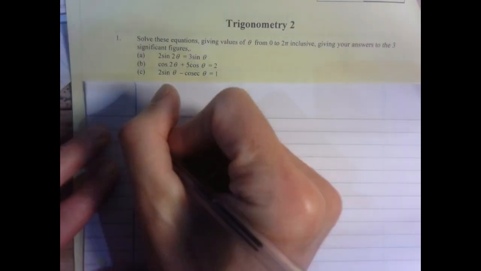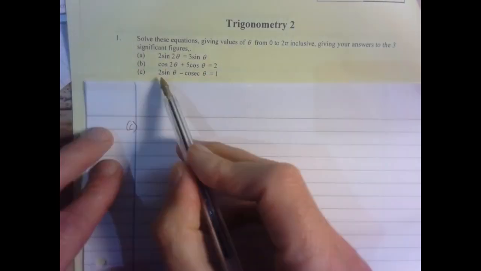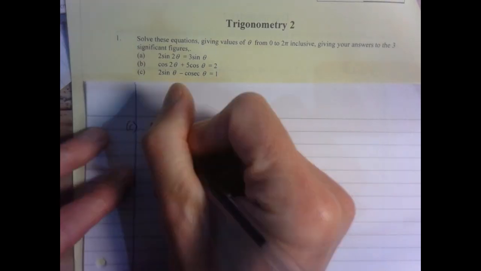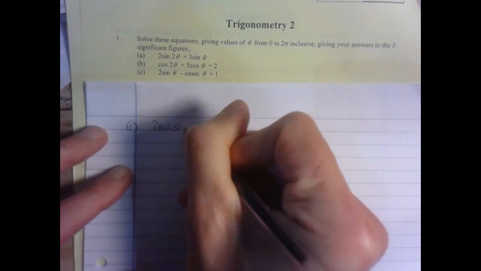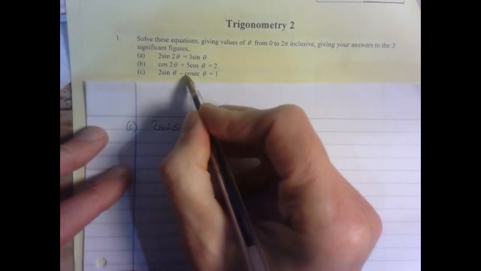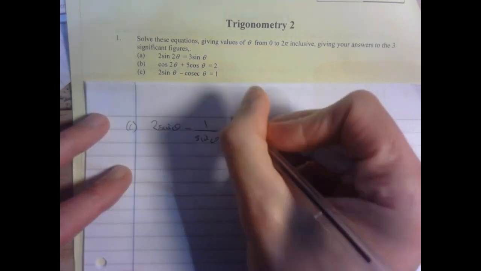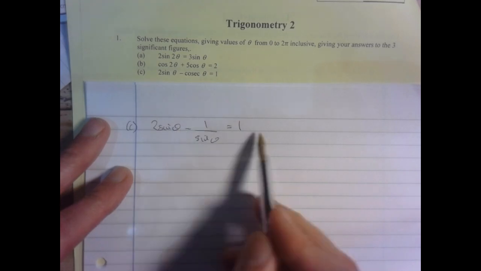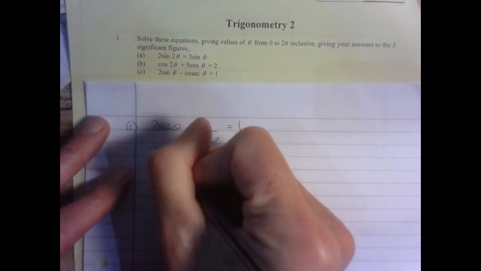Part C, we're asked to solve 2 sine theta minus cosec theta equals 1. So I'm just going to write this down as 2 sine theta minus 1 over sine theta. Remember, it's the third letter, COS, so it's 1 over sine equals 1. I'm going to times through by sine theta just to get the sine theta off the bottom. I hate that sine theta on the bottom.